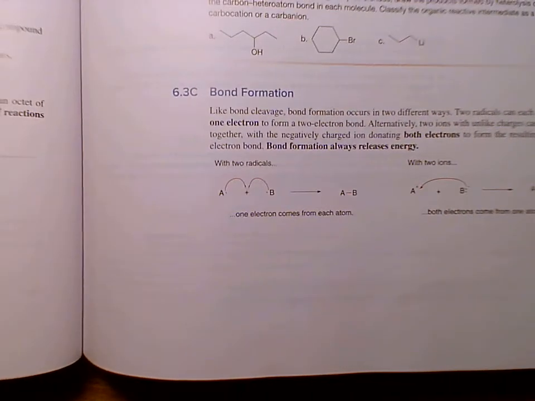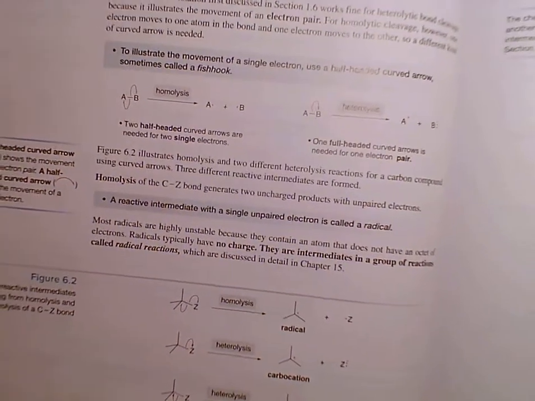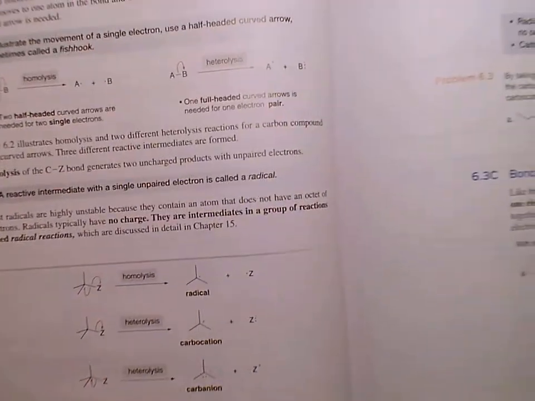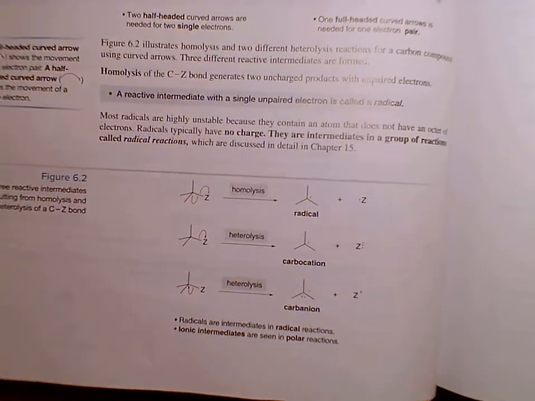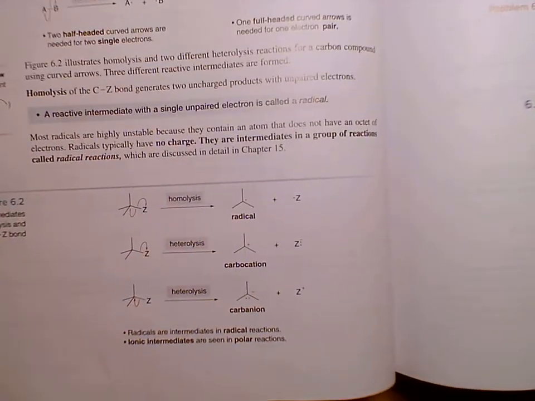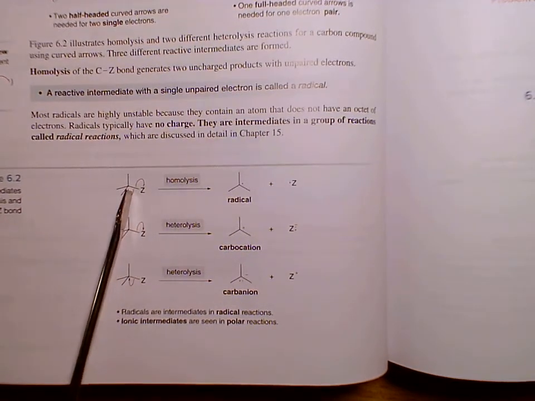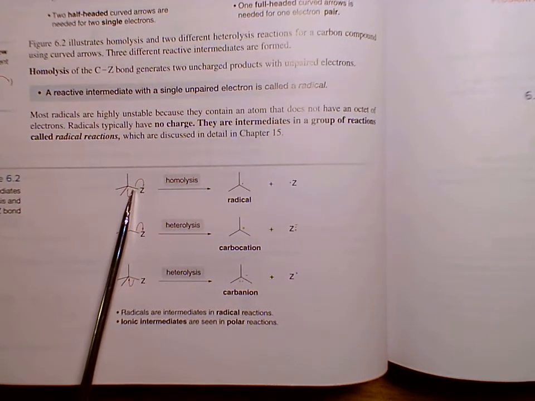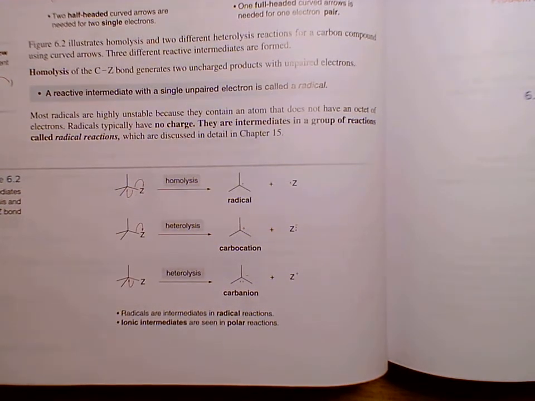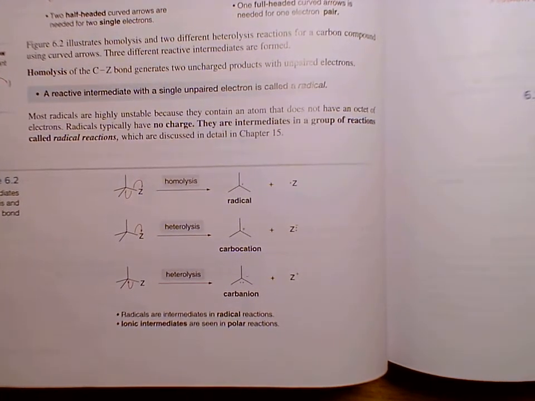All right. And note, bond breaking always takes energy. When you break the bonds this way, we have a special way to indicate it with certain types of arrows. If you do homolysis, a homolytic bond breaking, we're going to draw an arrow from the bond to atom Z, but if you look closely at this arrow in your book, you'll see that it's a one-sided arrow. Let's do a crash zoom here.